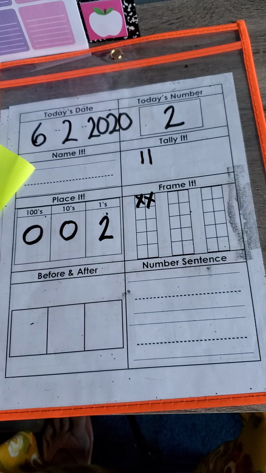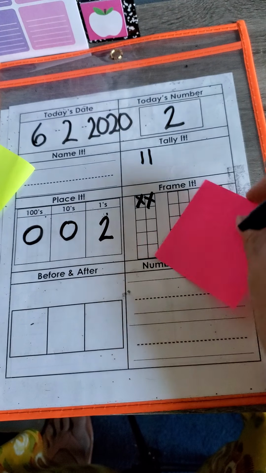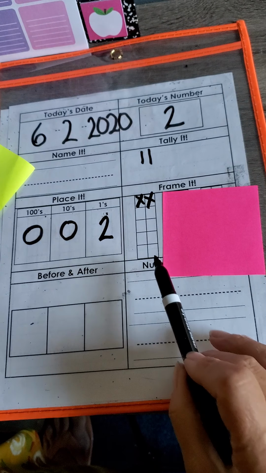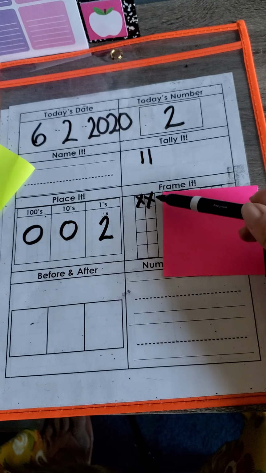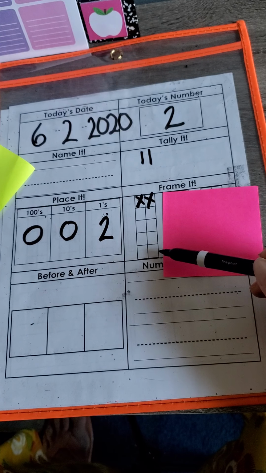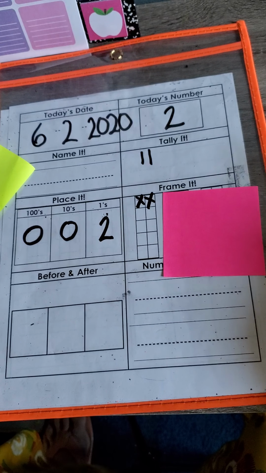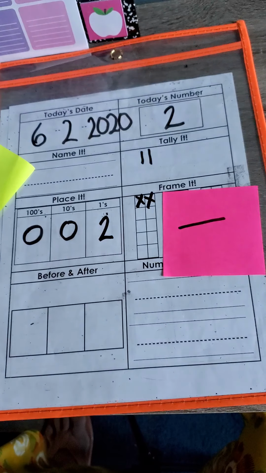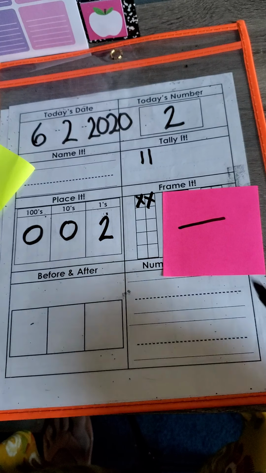Now we've become really awesome at doing our fractions. So how many pieces are available in a 10 frame? Is it whole yet? No, so it's going to be a fraction. It's only parts of. The denominator, which doesn't change in our 10 frame, is a 10.